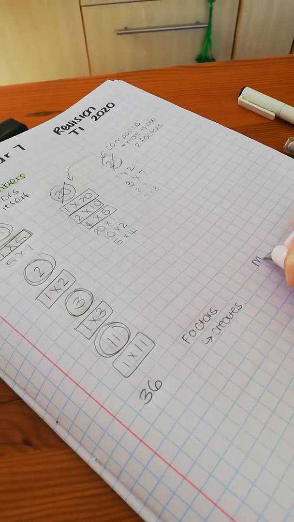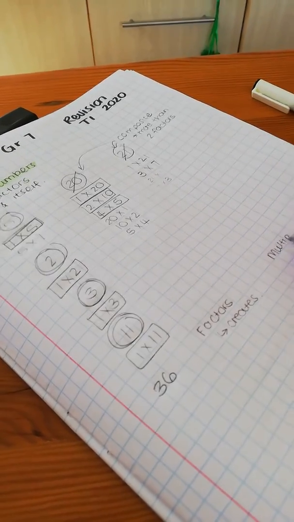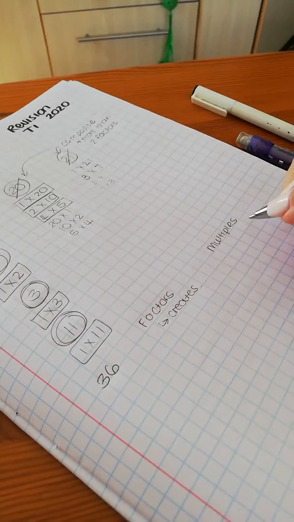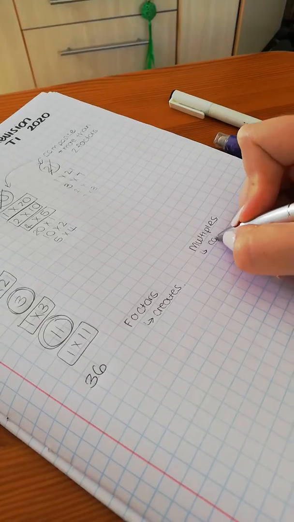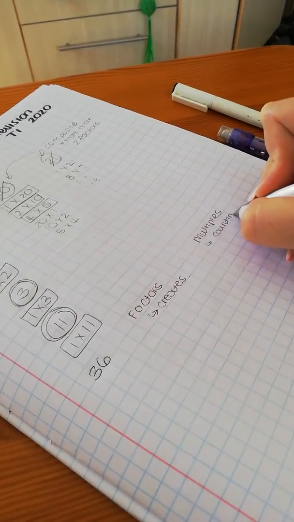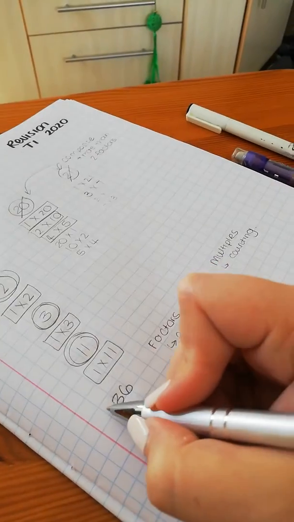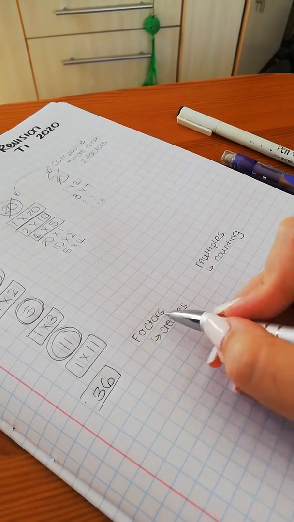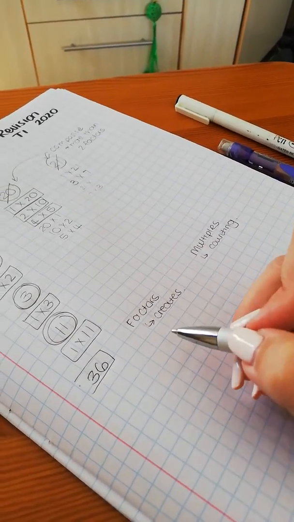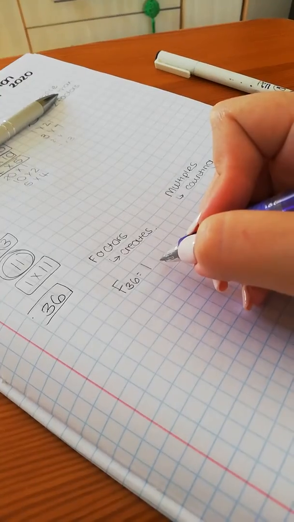Then multiples are when you are counting in that number. So if I ask you for the factors of 36, I'm asking what numbers actually create that number. So 1 times 36.